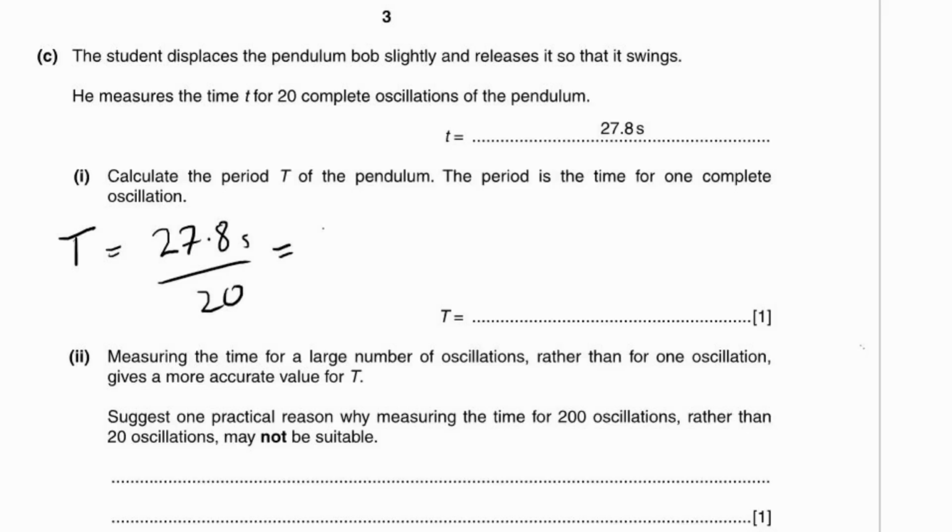And that will give us a value of 1.39 seconds. Now, look at that. That's three significant figures on the top. The bottom one is 20, but that's actually an integer. 20 complete swings. So I'm going to leave that as three significant figures. My time period is 1.39 seconds. Remember to write in your units there.